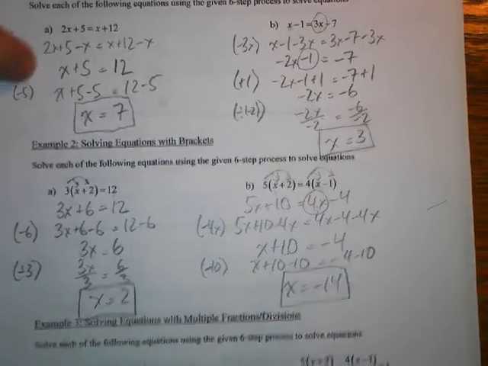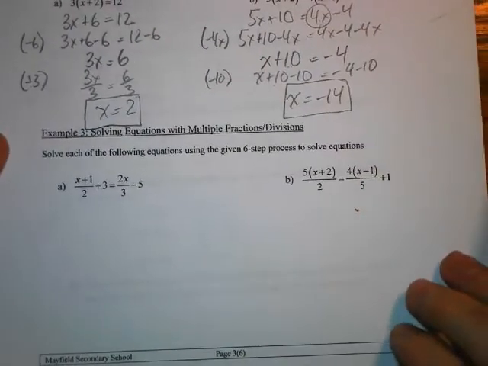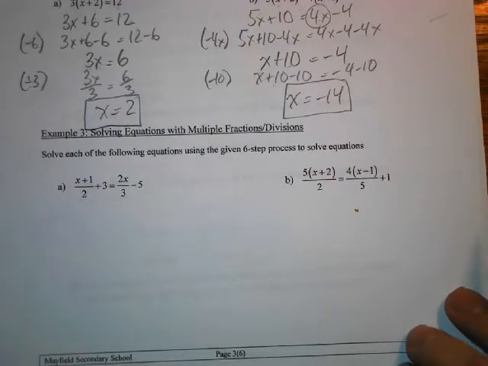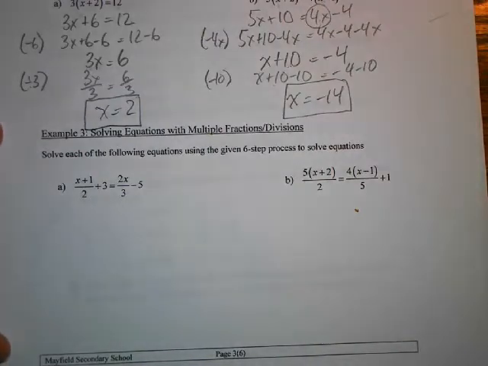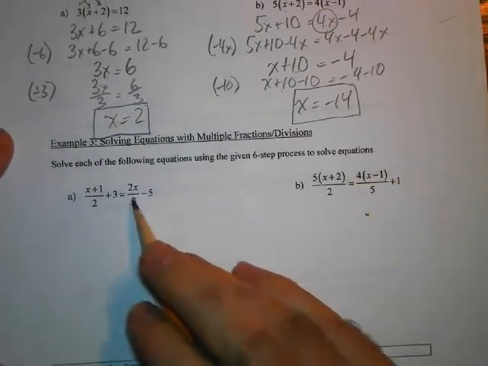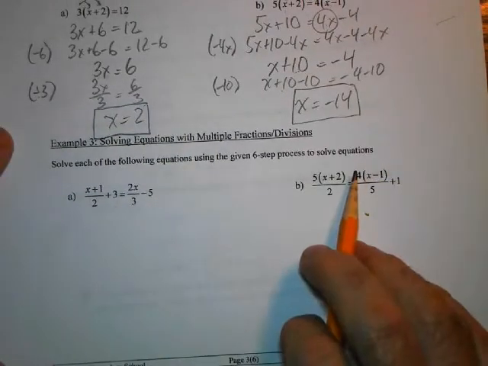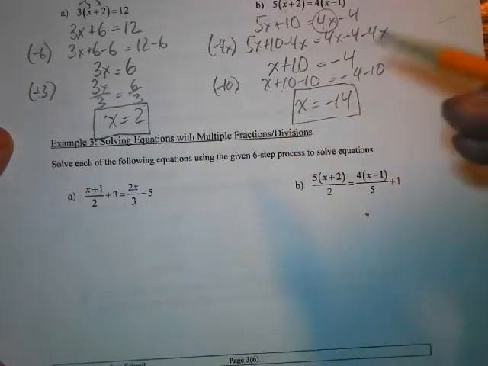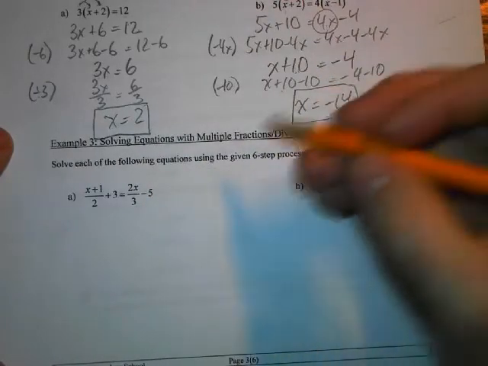Okay, the last 2 questions, you can see these ones are a little more similar to the example we did when we talked about the 6-step process. So this will give us a chance to try things out. Okay, so you can see definitely both of these we're going to do the fraction steps. Okay, so first thing we have to figure out is what's the lowest common multiple.